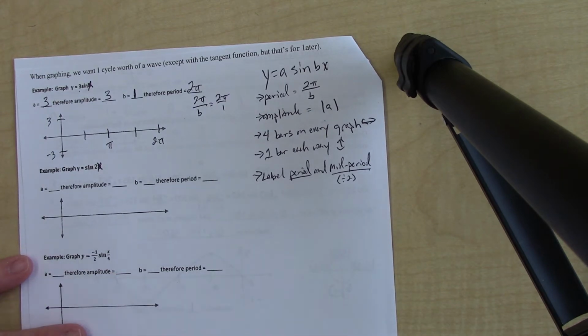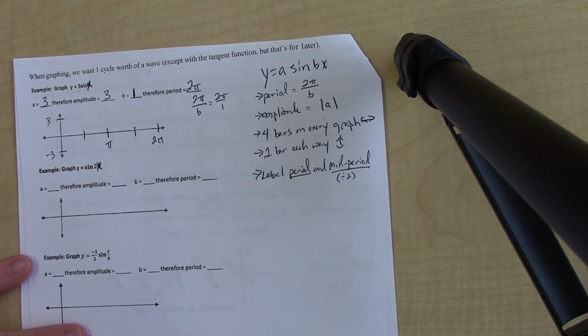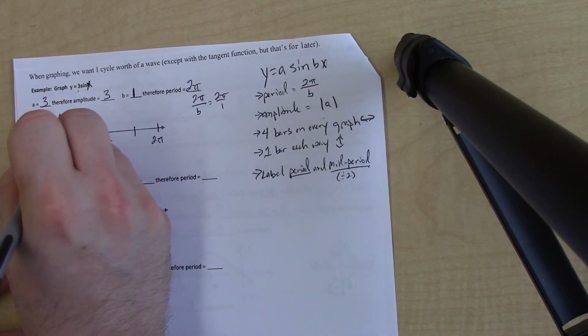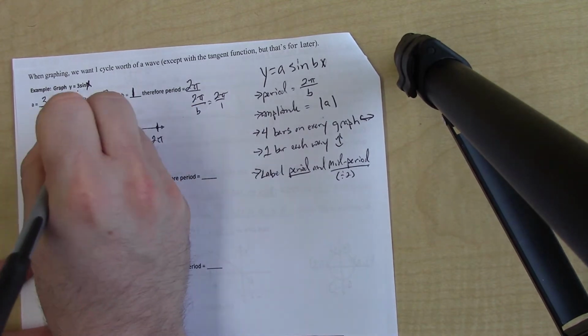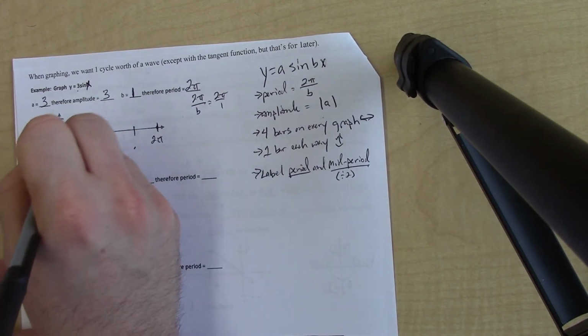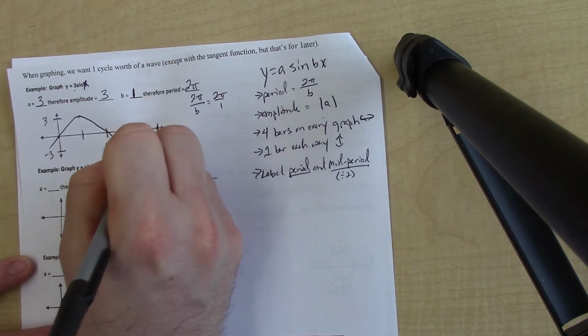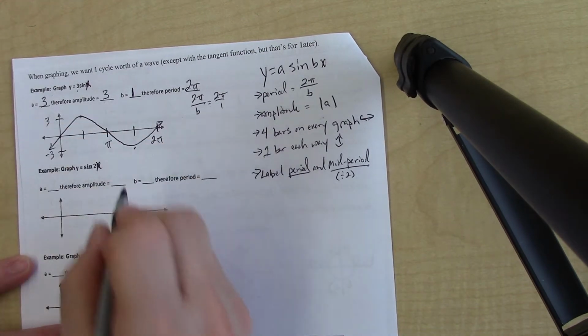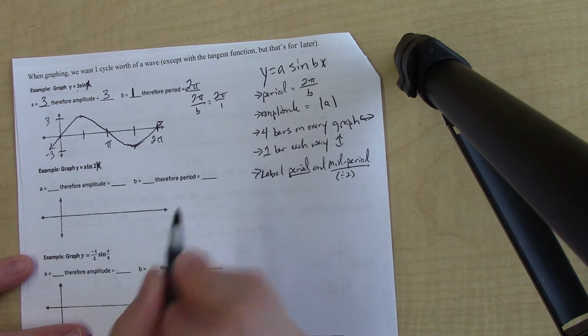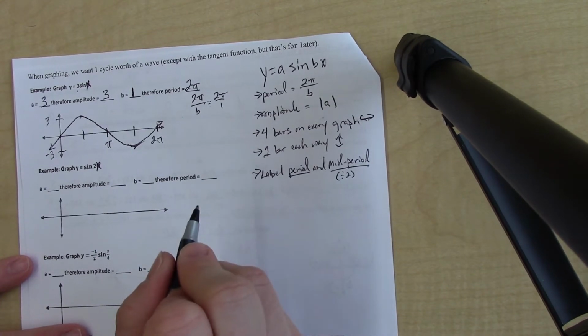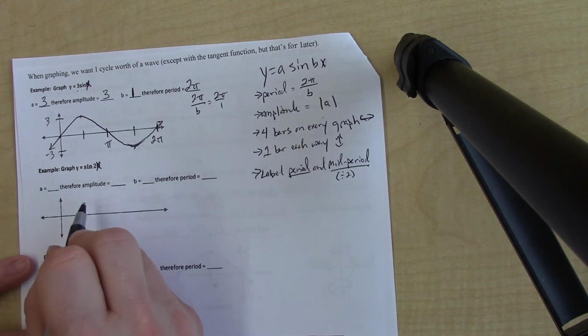And then the cool thing about this is everything else works the same. Where do all of these sine graphs start? They start at 0. And then we go up, down, down and up, down and up. Okay, so there's my graph. Done. Now I didn't continue to go through that like I should have, but you get what I'm doing. And it always works that way.